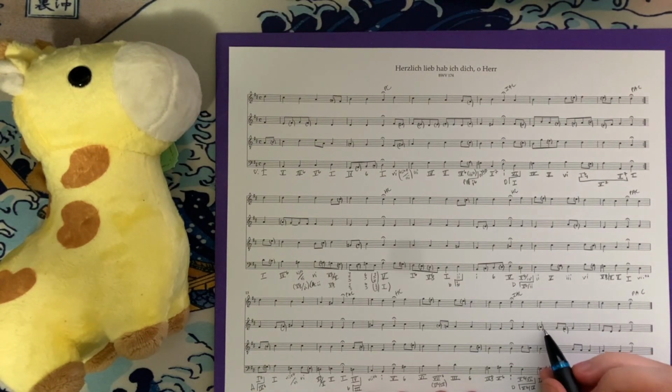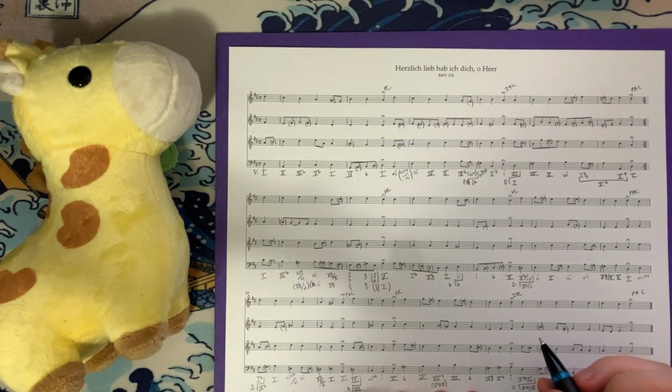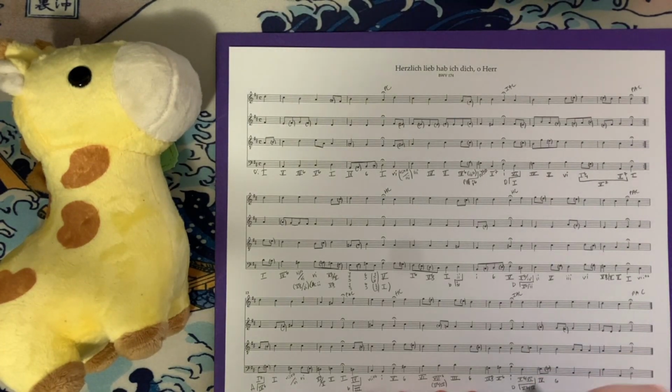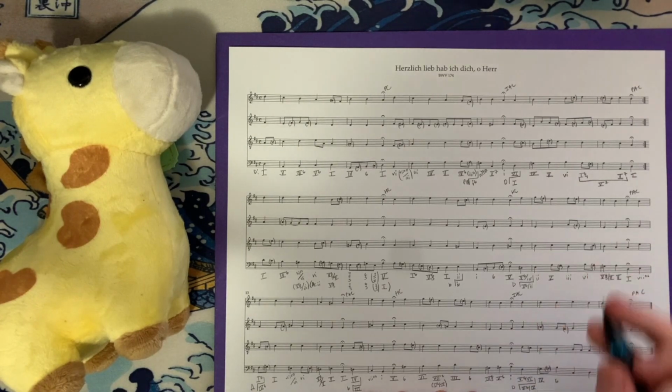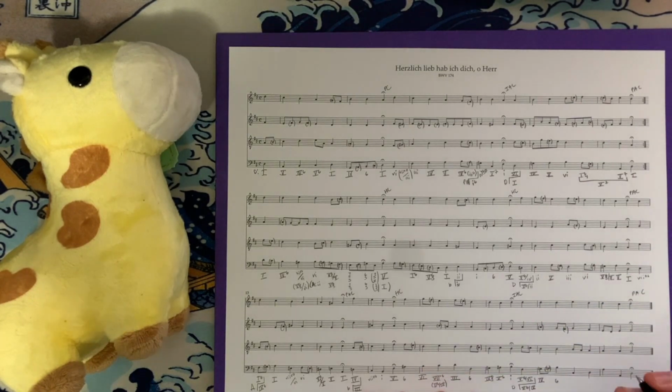It's another one of those times where Bach uses a suspension that instead of tying it over, he just puts the non-chord tone on the beat and then resolves it on the following beat. No ties, no syncopation.